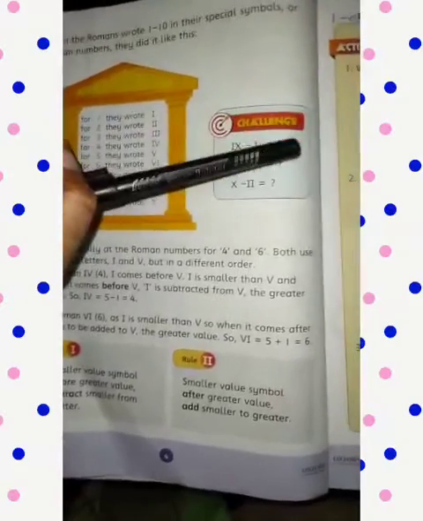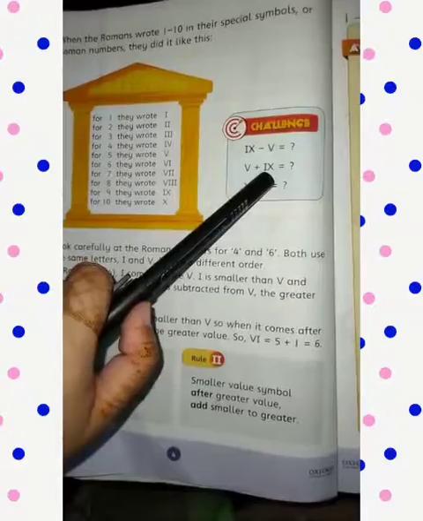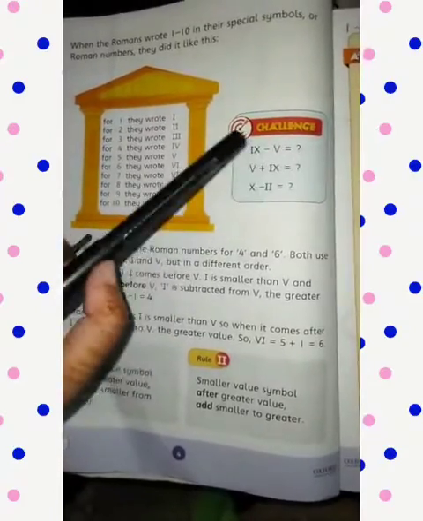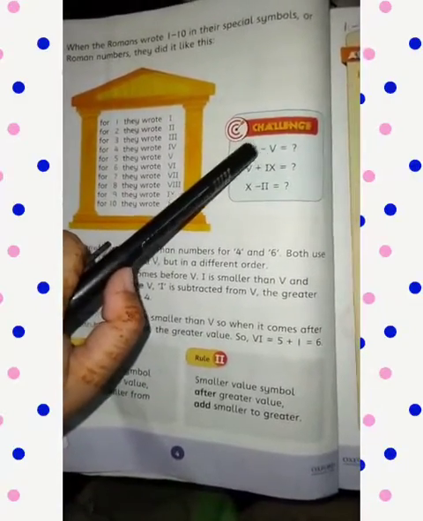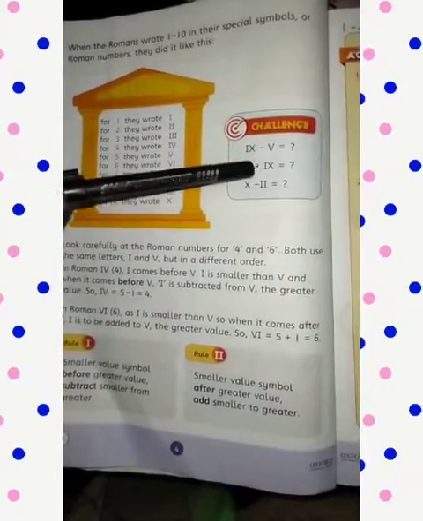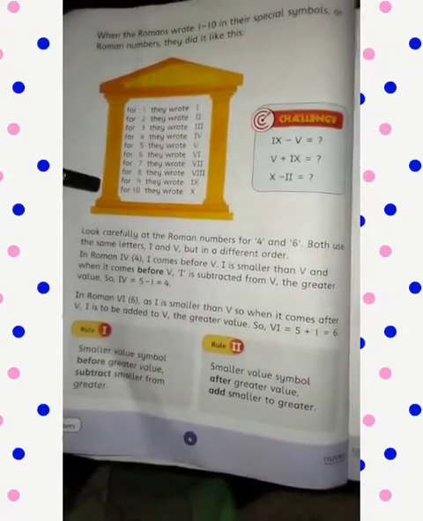Okay, now here is a challenge. You have to solve this. IX is equal to 9. IX represents 9 and V represents 5. So you have to minus 5 from 9. When we minus 5 from 9, we will be left with 4 here. And these 2 questions you should solve yourself with the help of this table. Okay, now look at the next page.